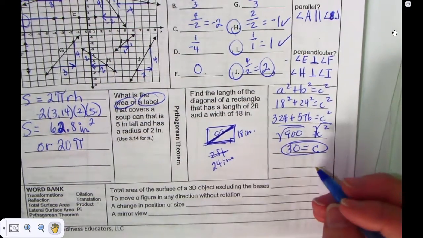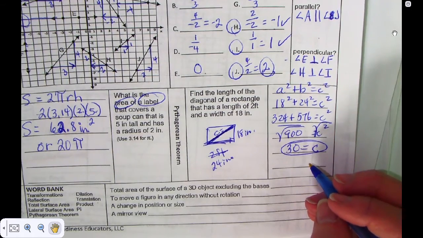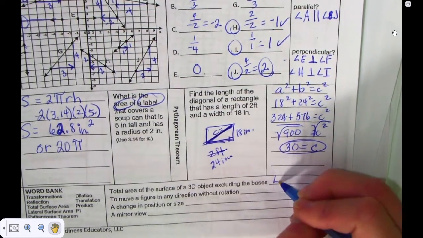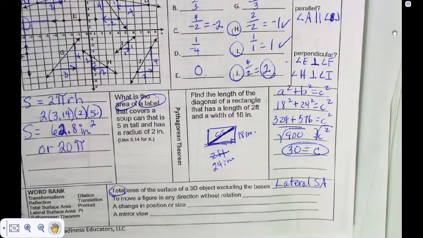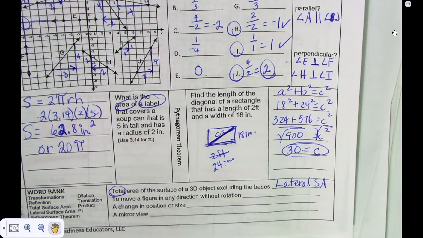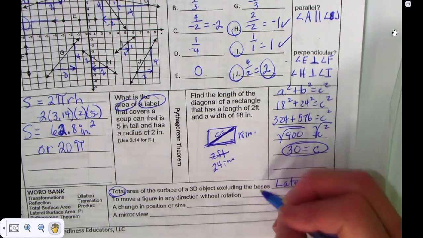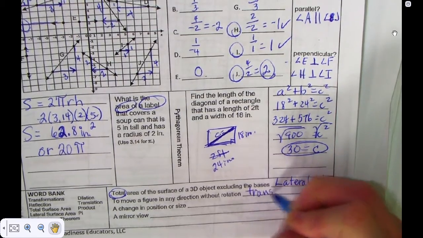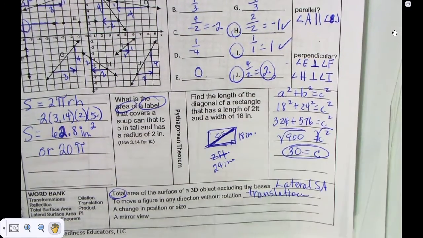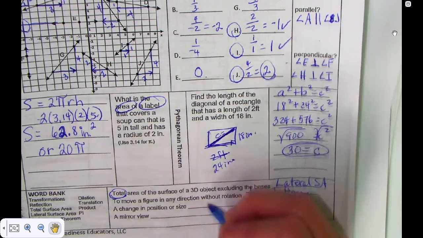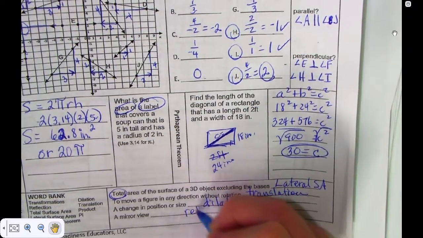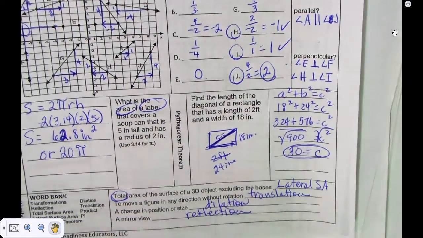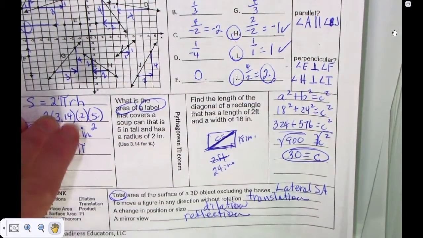Okay, total area of a 3D object excluding the bases. Lateral surface area. They tried to trick you, didn't they? They put that word total in there, so you thought, oh, total surface area. It excludes the bases. Okay, to move a figure in any direction without rotation. Translation. A change in position or size. Dilation. A mirror view. She can stop doing that now. I believe y'all get that, huh? Okay.